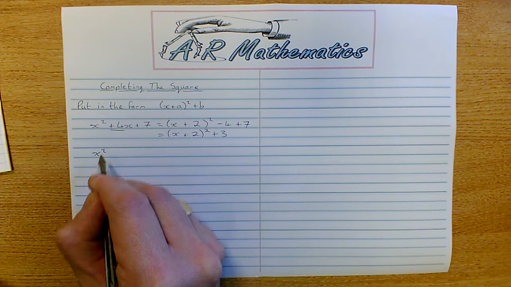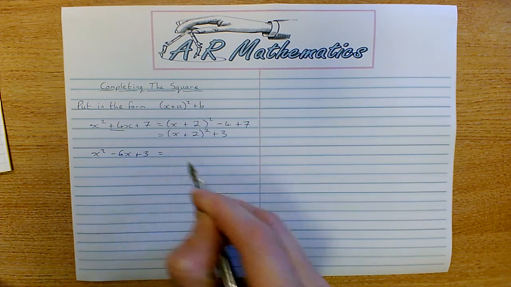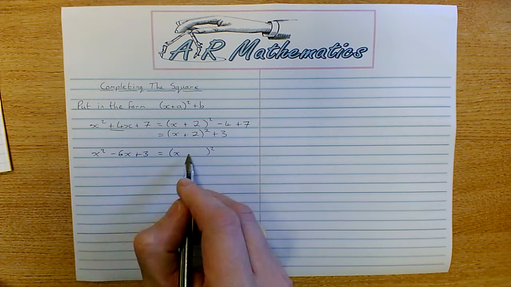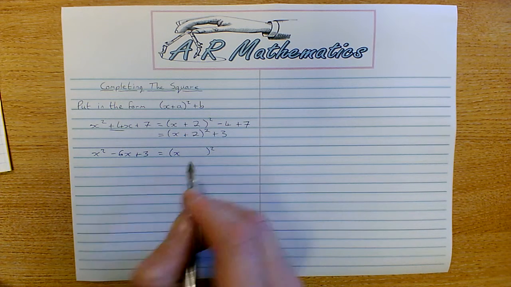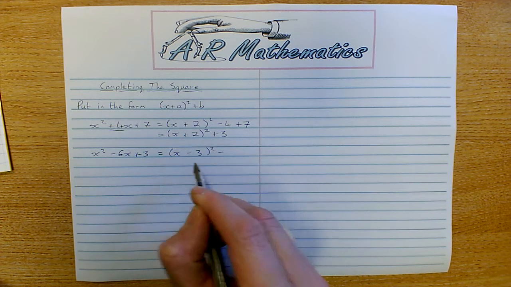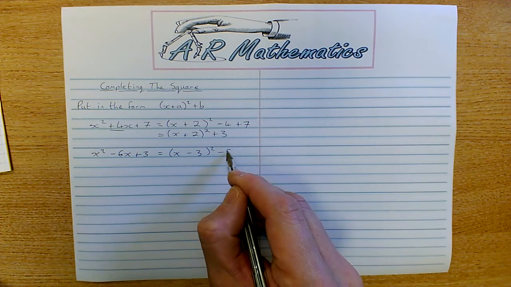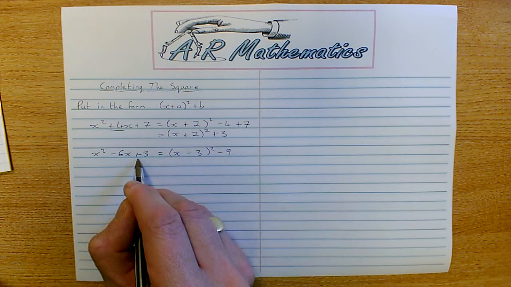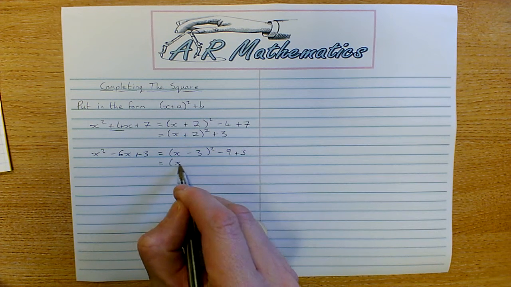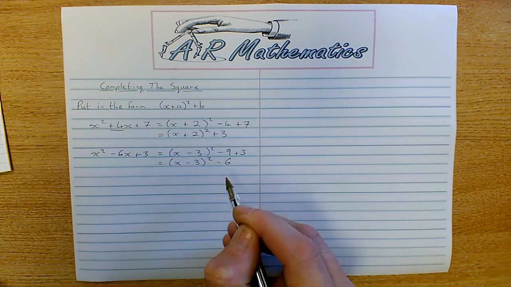If I try another one, x squared minus 6x plus 3. So I'm going to start, I have my x squared, my coefficient of x is minus 6, so I halve that to go in here, to give me minus 3. Then I'm going to subtract the square of this value. Well, minus 3 all squared is 9, so I subtract 9, and then I'm going to add on the constant that I want, which is plus 3. So this then gives me x minus 3 all squared minus 6.